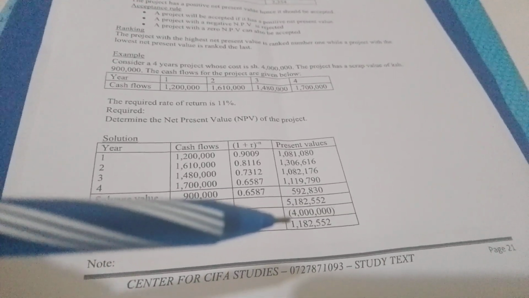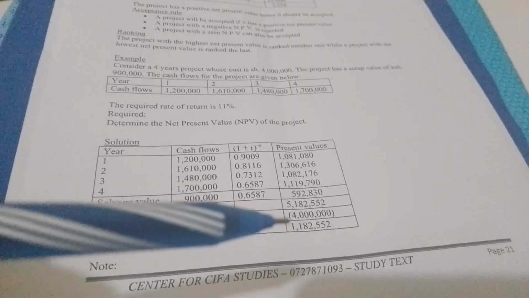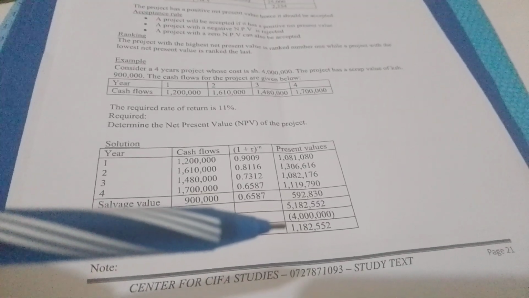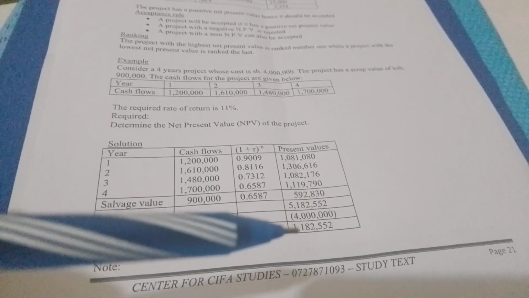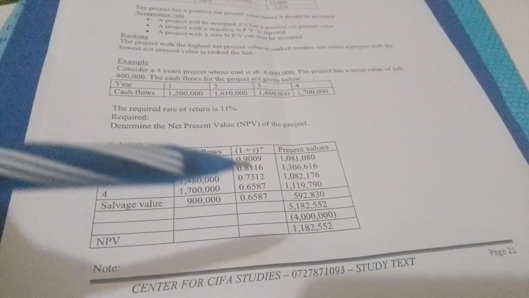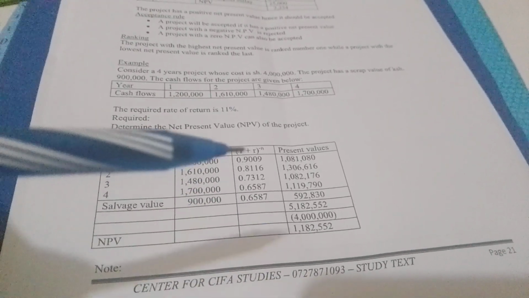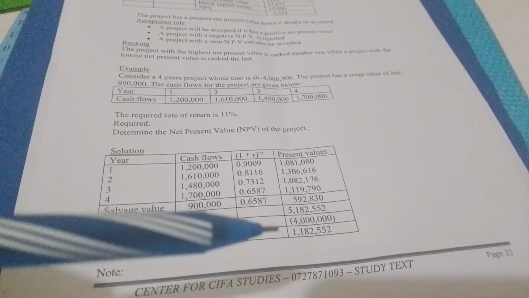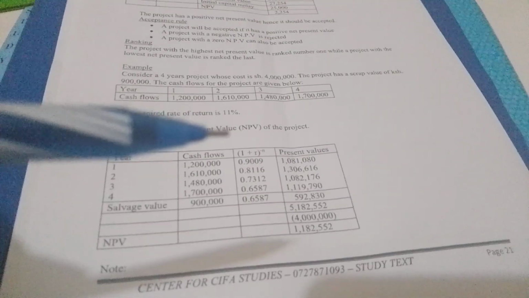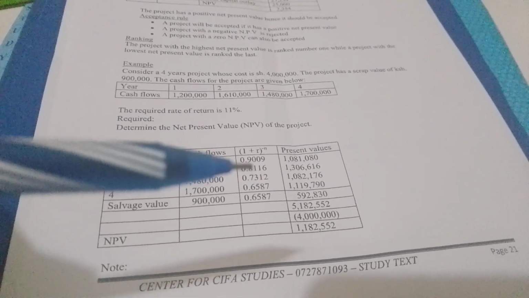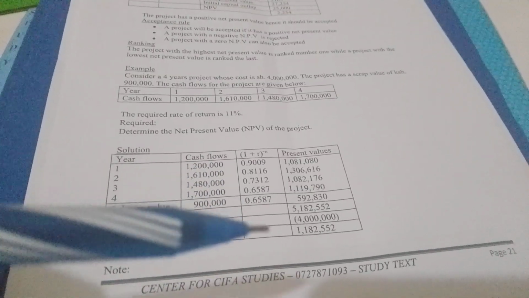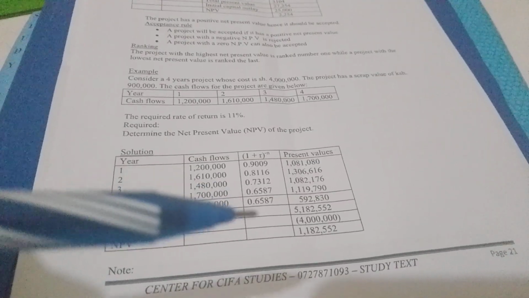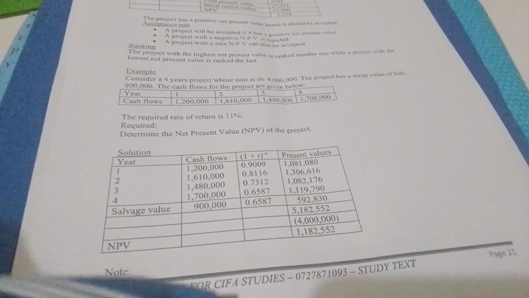Then you minus the initial capital outlay. We are told that this project costs 4 million. So you less 4 million, you get 1,182,552. Again, this number is positive. The net present value is positive. Therefore, this project should be accepted, because by initiating this project, it will increase the value of the farm by shillings 1,182,552. So this project should be accepted.